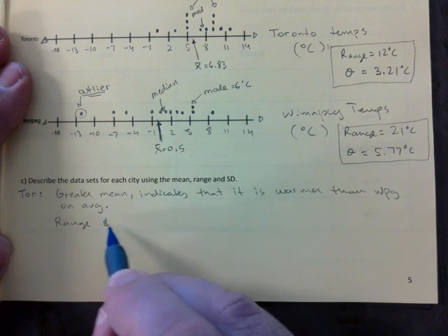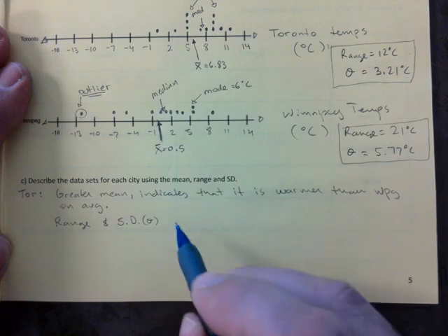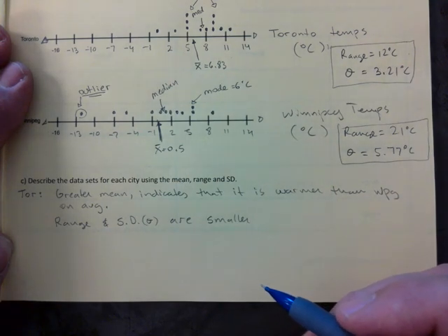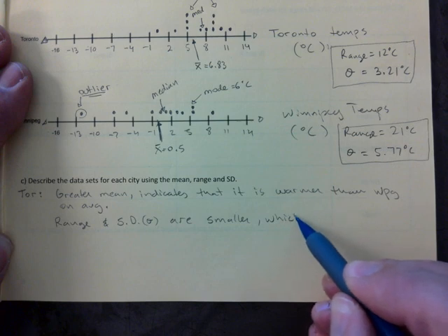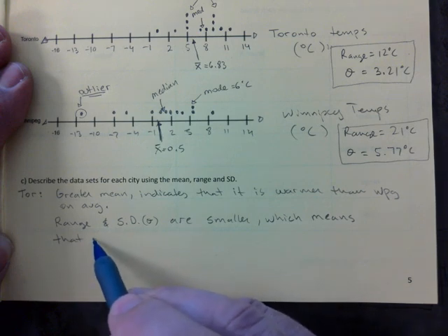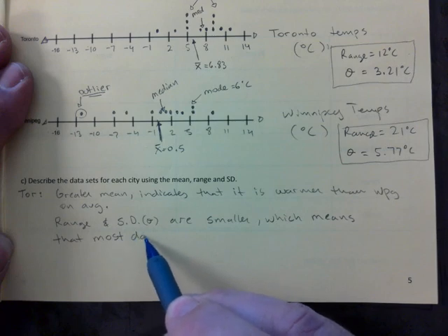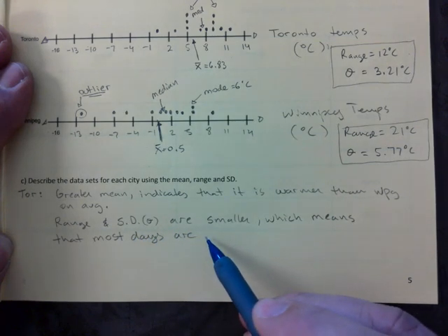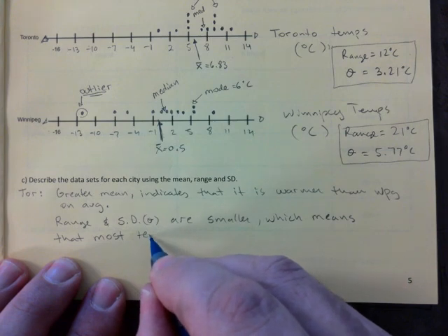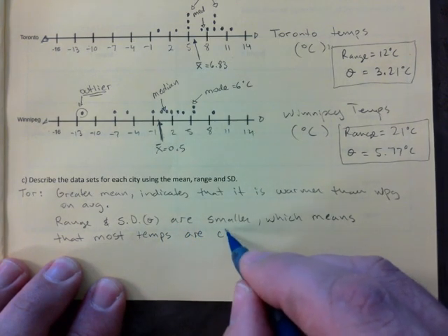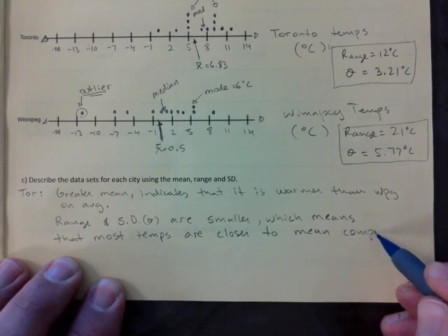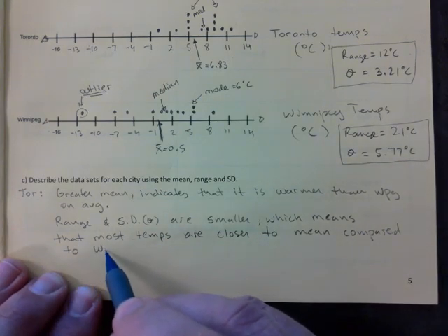Range and standard deviation are smaller, which means that most days, most temperatures are closer to the mean compared to Winnipeg.